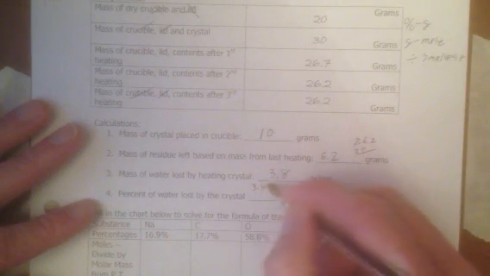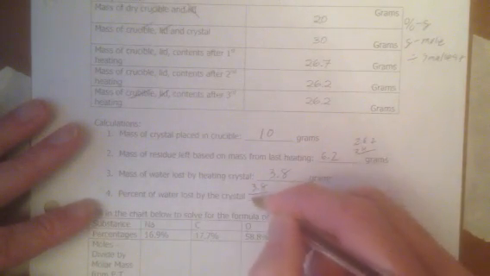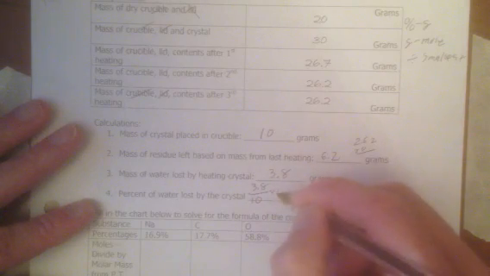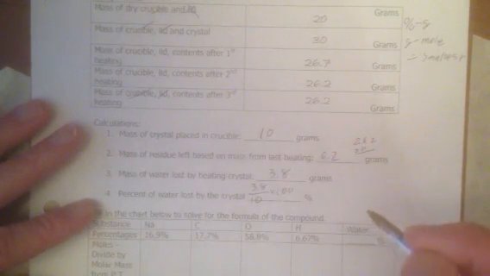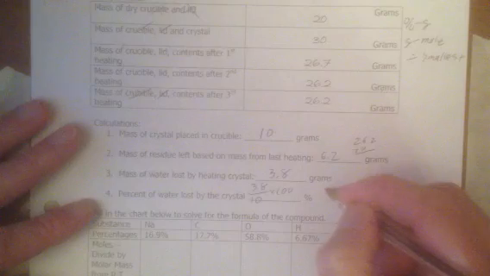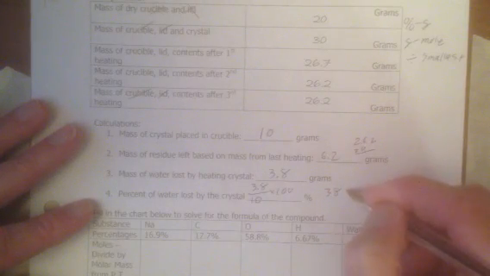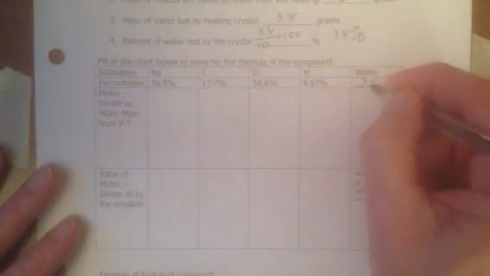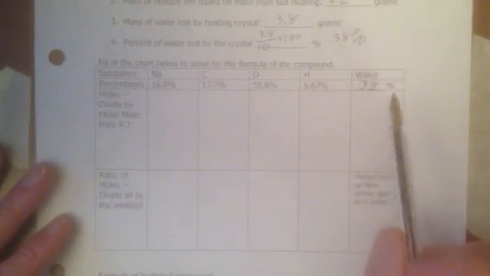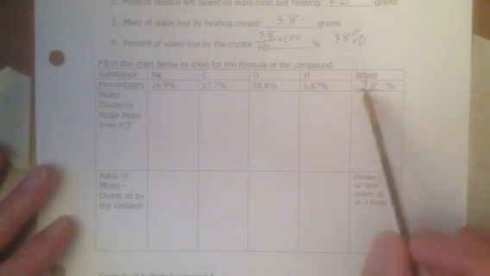So now we need to find the percent water. Percent is part over whole. 3.8 was the part that we lost. The whole was 10, times 100, and 3.8 divided by 10 is going to give us 38% water. So if we come down here, now put it into our table, 38% water. So now we're ready to do our percent to grams, grams to moles, divided by the smallest.